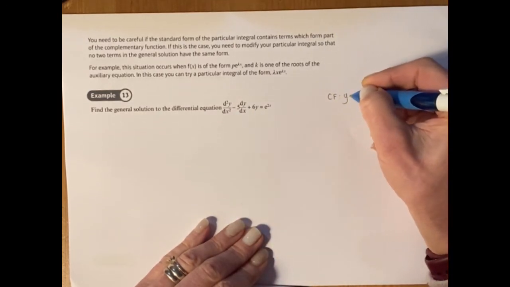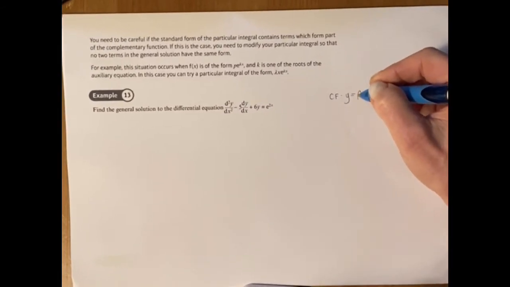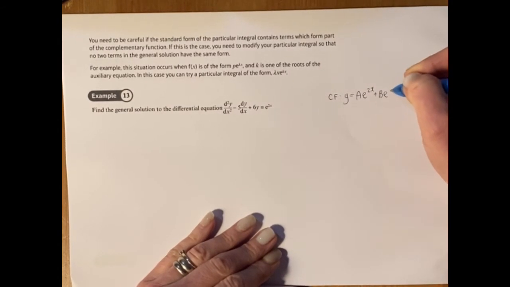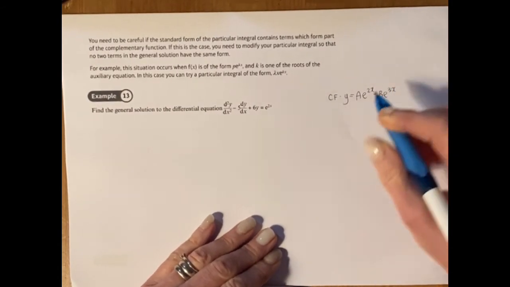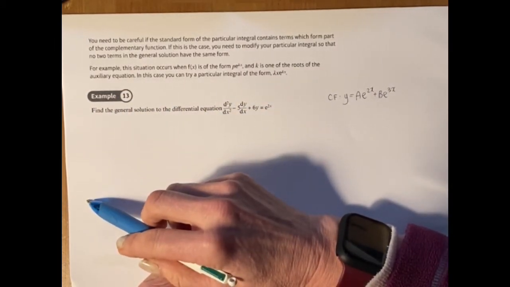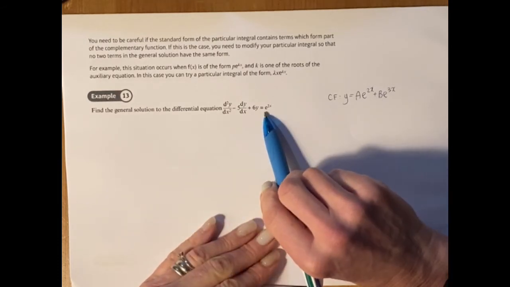That was y equals a e to the power of 2x plus b e to the power of 3x. Over here we are reminded that there are occasions where our method of finding the particular integral fails, and it will be in this particular case.